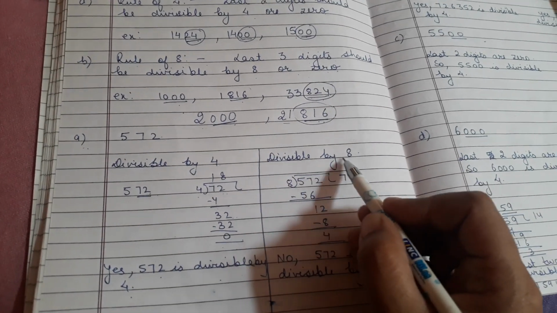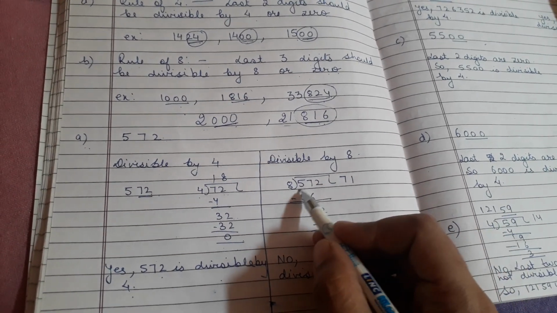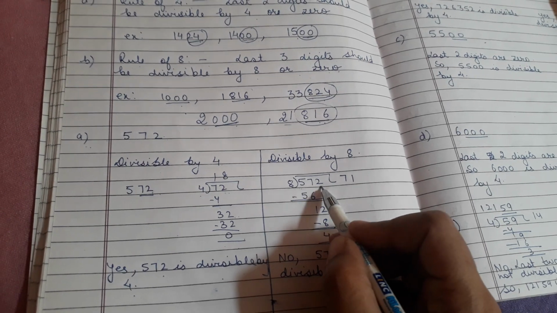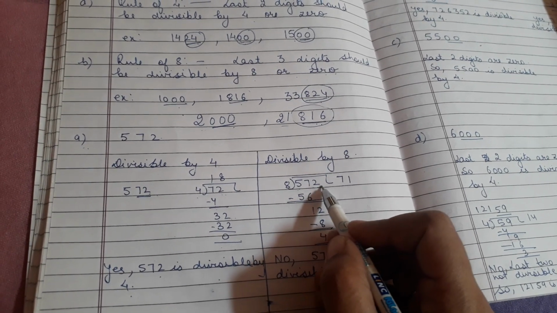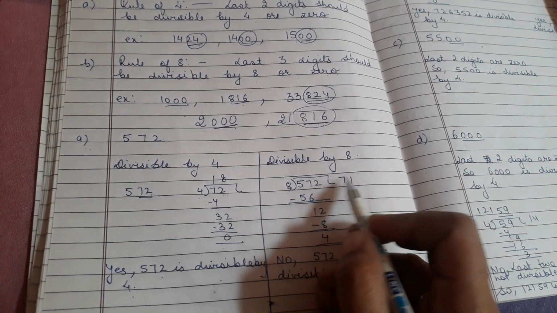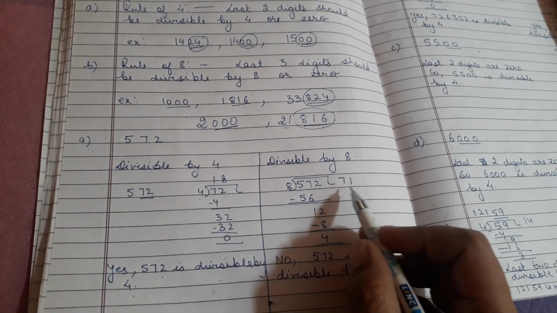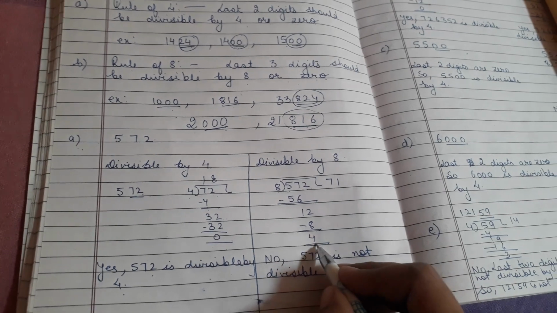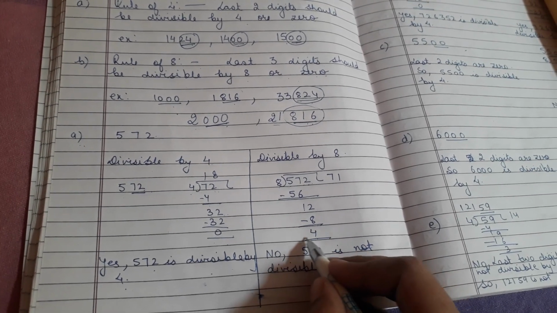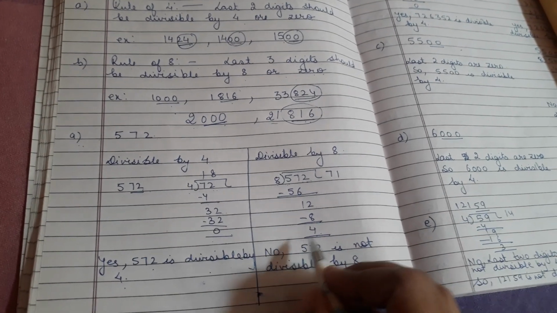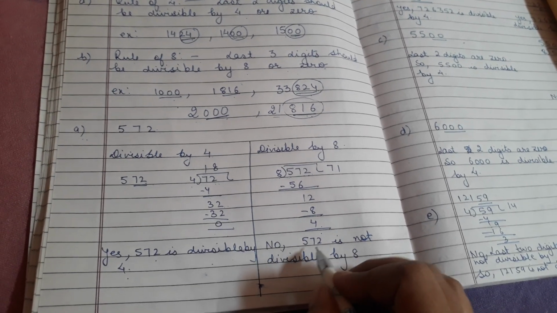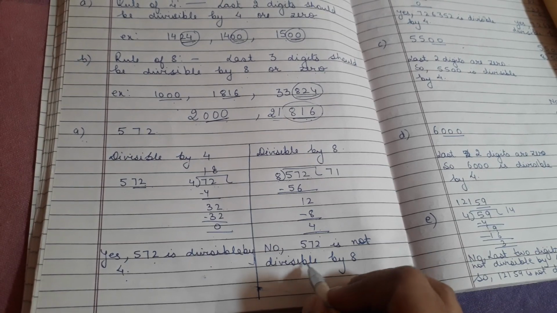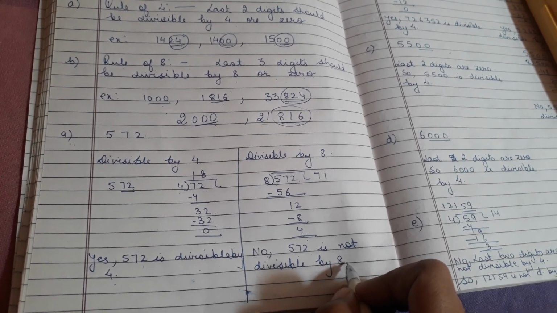Similarly, we have to check the divisibility by 8. It is a 3-digit number, so we have to check all the 3 digits here. So 572 divided by 8. 8 sevens are 56, then 12, 8 ones are 8. The remainder is 4. The remainder is not 0, so it is not completely divisible by 8. So 572 is not divisible by 8.